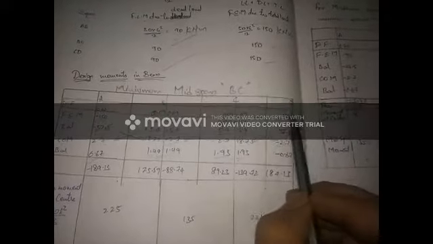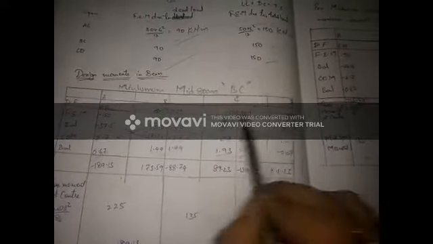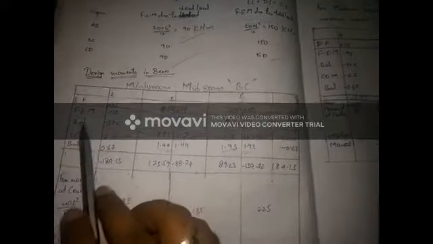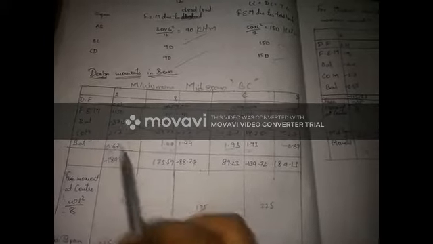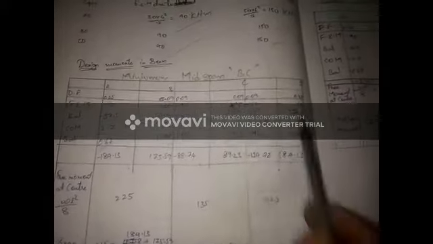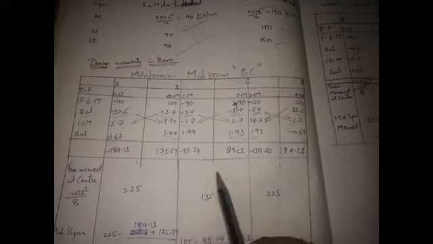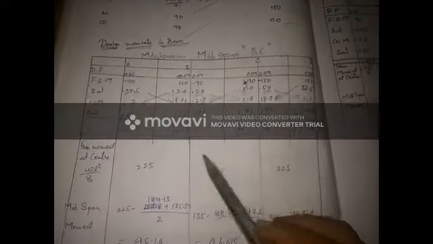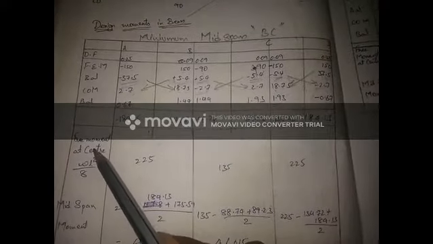We are not considering distribution factors, we should not add distribution factors, only fixed end moments, balances, carryover moments and balances. After calculating this, we are supposed to add the near and far ends. So that will go on here itself.